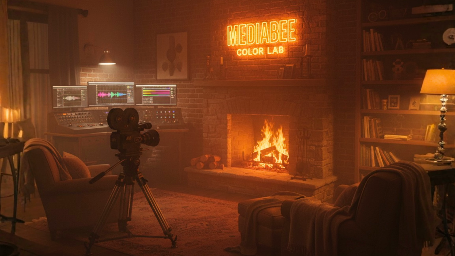And in doing so, I start thinking less about the timeline preview and more about the print, the final look. How would this scene feel if it were projected in a dark theater? Would it hold up under the warmth of a bulb hitting celluloid? That thought alone changes everything about how I approach the grade.